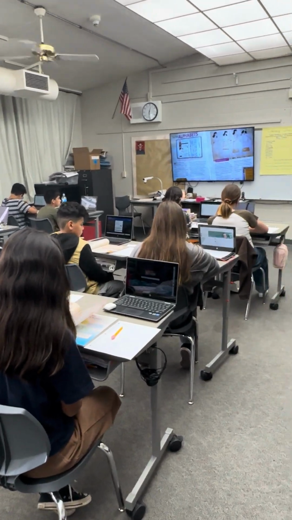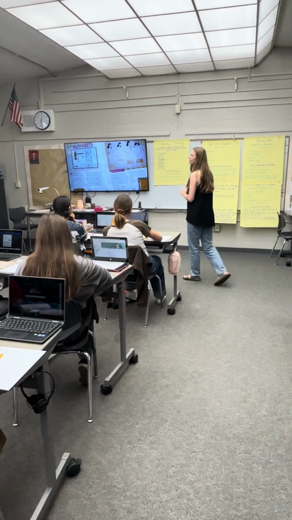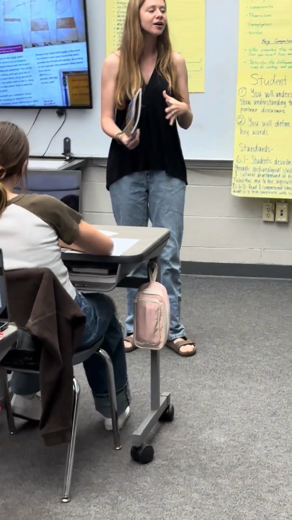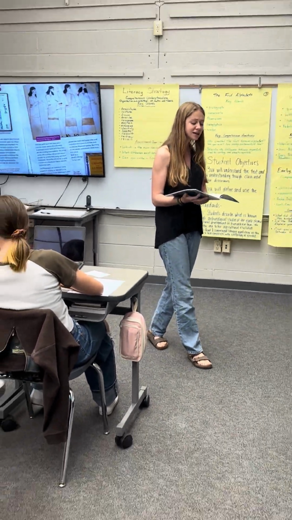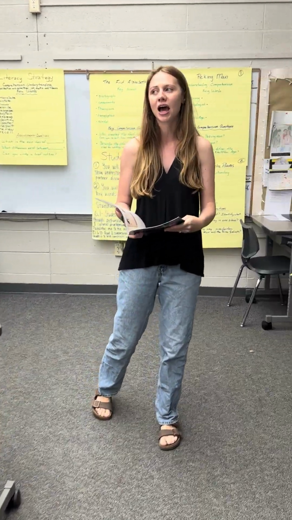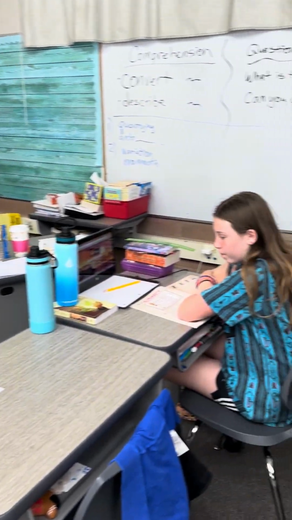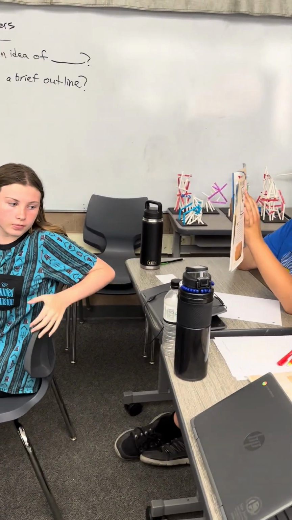So, now that we have previewed the passage, go ahead and turn and talk with your partner on what you have seen visually or read in the caption. You can be a group of 3 with them.